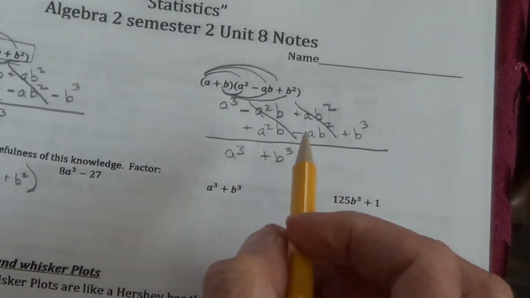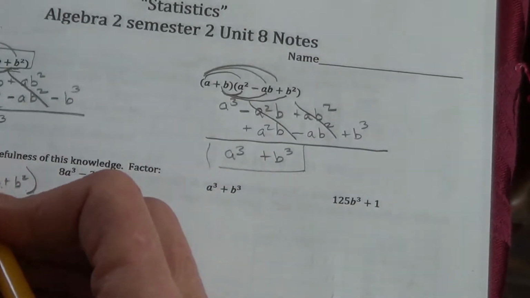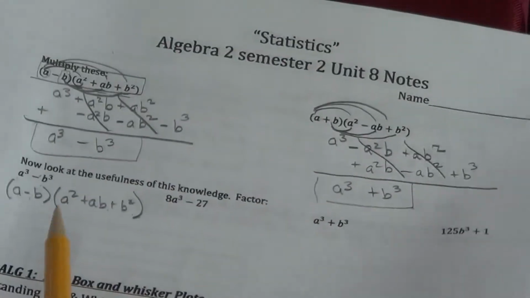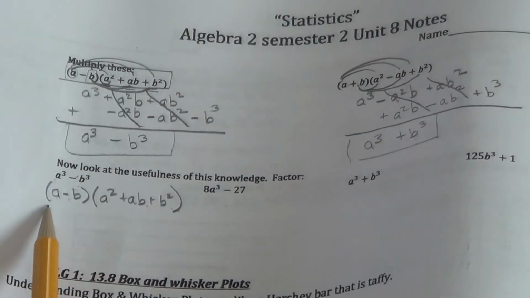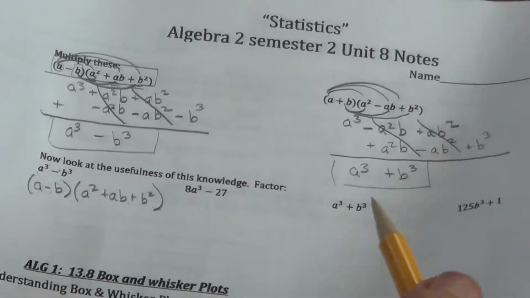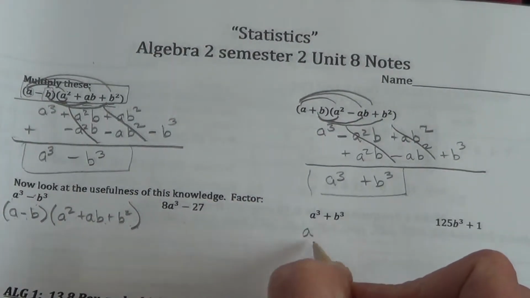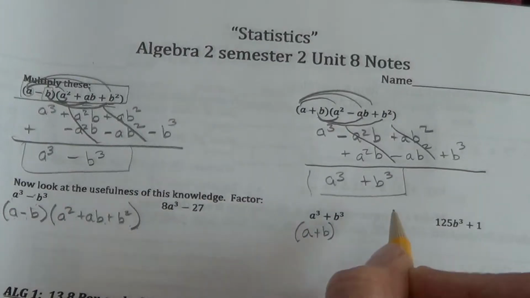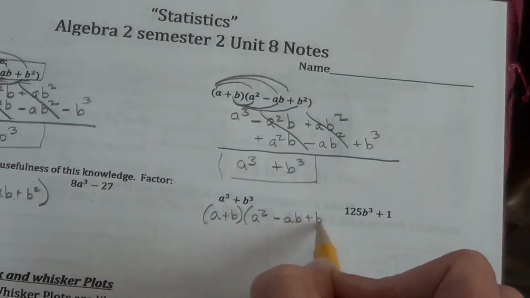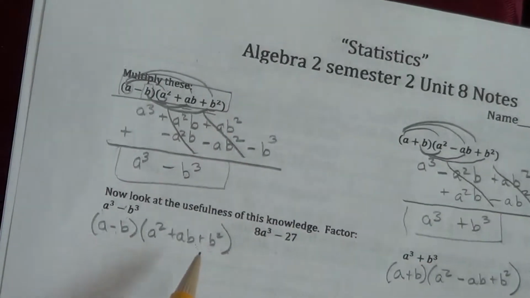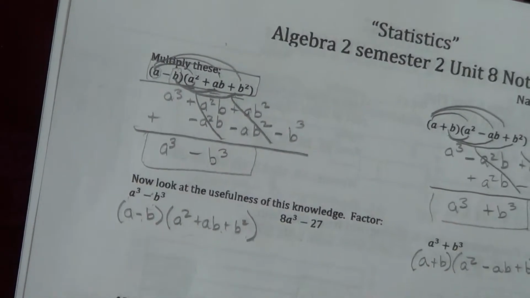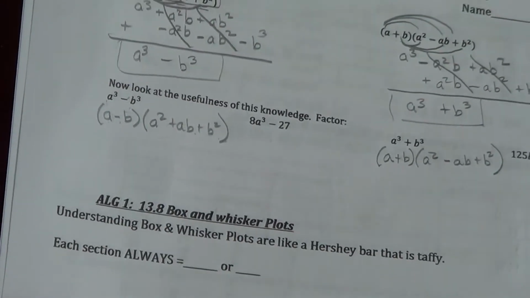So once again, being the opposite of factoring, I know that I can memorize it. It's almost the same formula as this first one. The only difference is this will be a plus and that will be a minus. So I just remember it's a plus b out front, because that's a plus. And then it's a squared minus ab plus b squared, whereas the other one was a positive ab plus b squared.